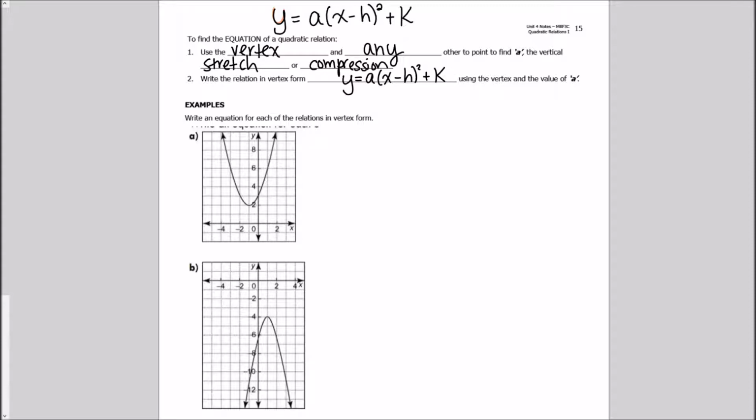So if I take a look at this graph right here, I can see that I have a vertex right here. So my vertex is at the point -1, 2. So right here, I can see that H is going to be -1, because remember, your vertex is always going to happen at H, comma K. So I know H is -1, and I know that K is 2.